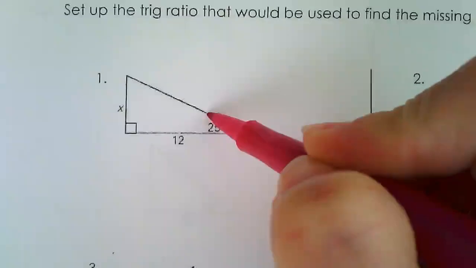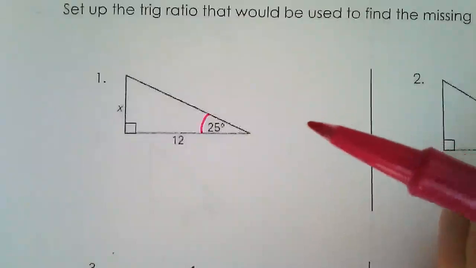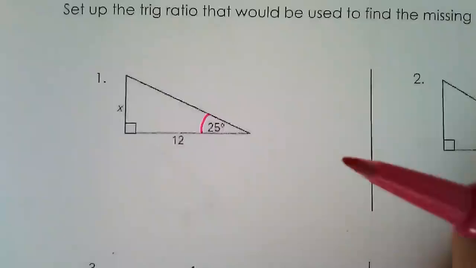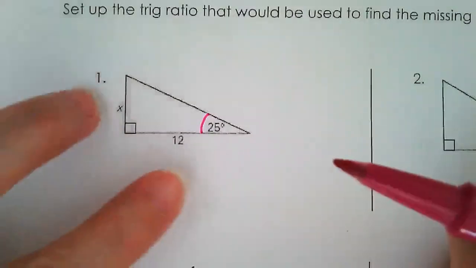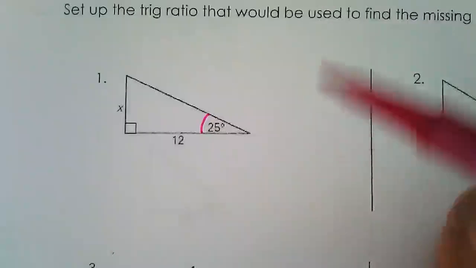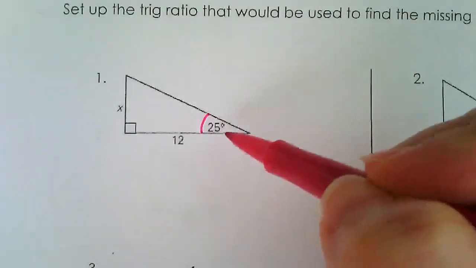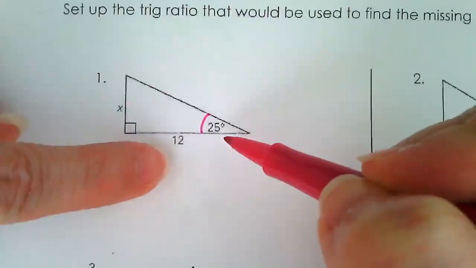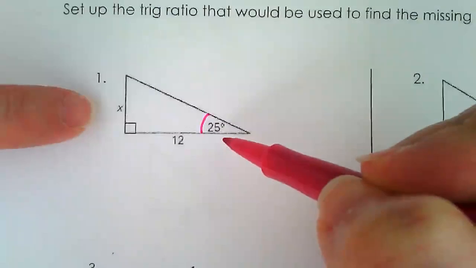I have this angle right here, and I could figure out what this angle is just by subtracting from 180, but I don't need to. And then I have these two sides, but I'm actually looking for this one right here. So from this angle, I have the adjacent side and the opposite side.